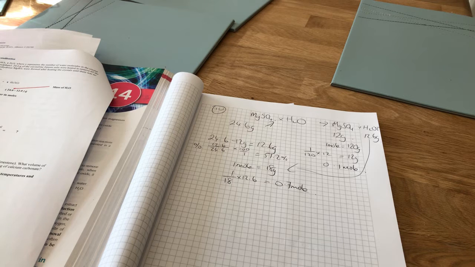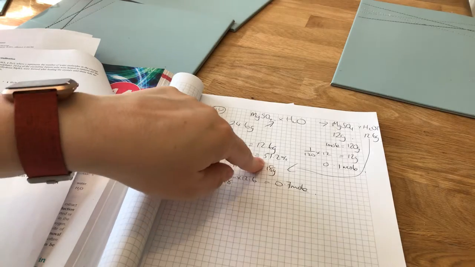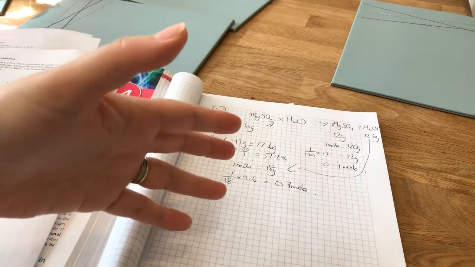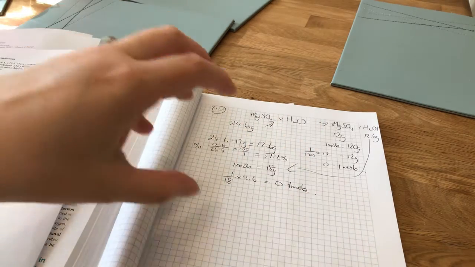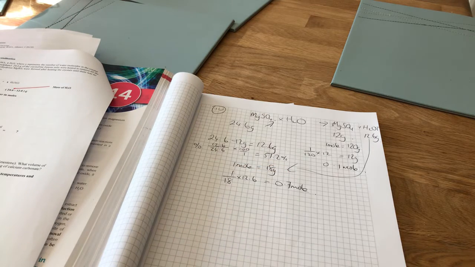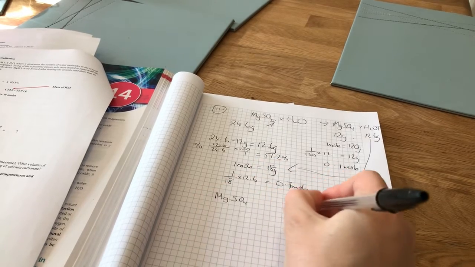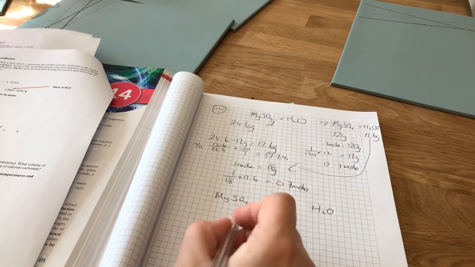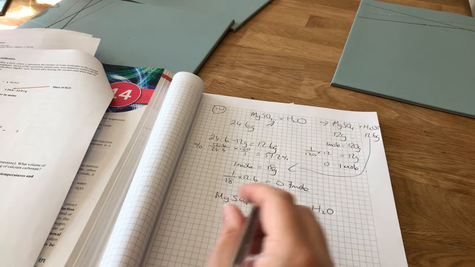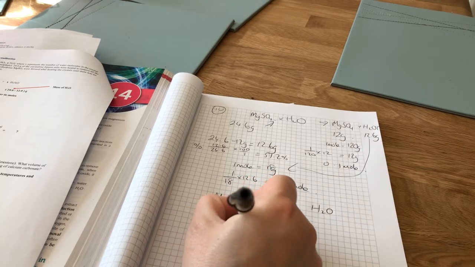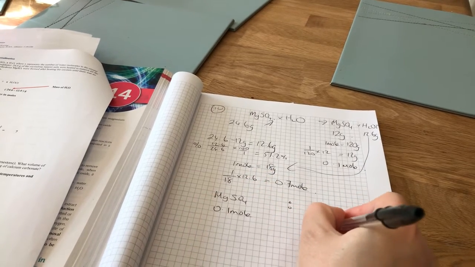Now, why can I do percentages with grams but I can't do ratios? Well, when you're comparing two things, you have to have it in moles. If I'm just working out how much water I have in something, I'm not comparing it to anything. I'm just working out the amount of water, so therefore I can do that in grams. If we take a look now at our ratio, our magnesium sulfate ratio is to our water ratio. That has to be given to us in moles. So we've got worked out that we've 0.1 mole and 0.7 moles.